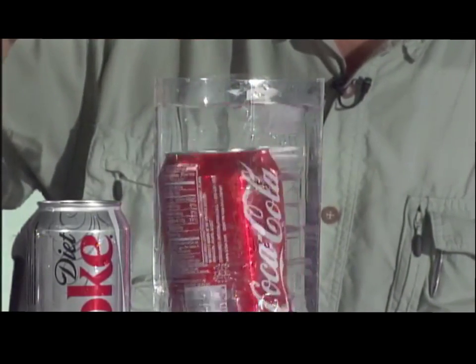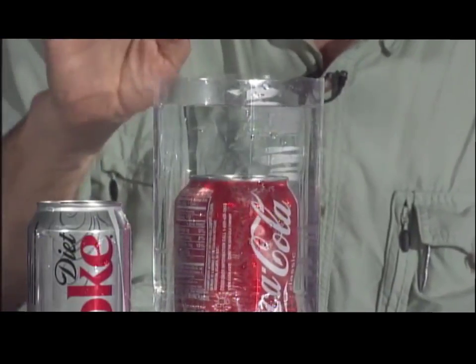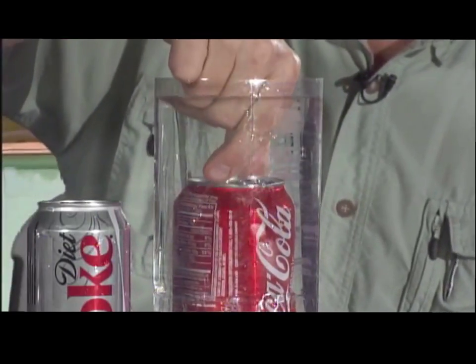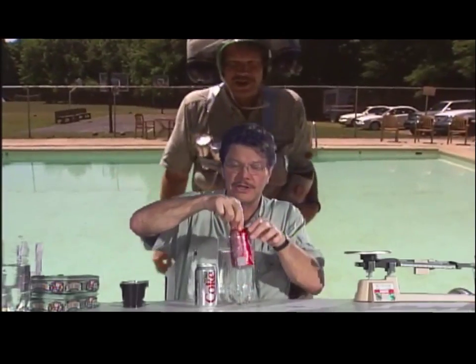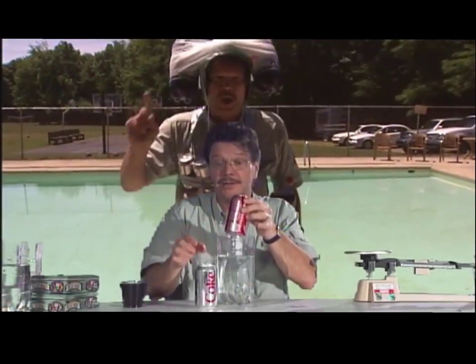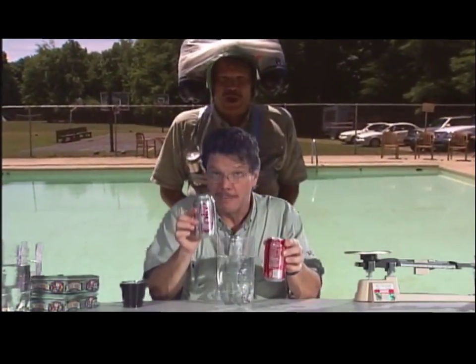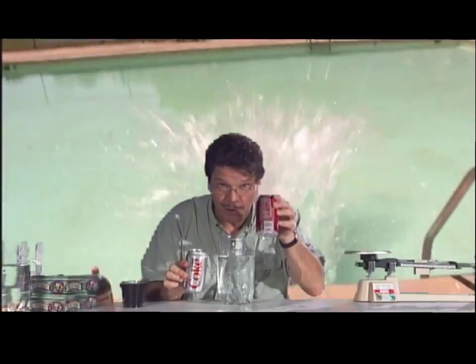It looks like I've trapped, there goes the burp. You saw that one was floating for a while and it burped out of there. So this is a kind of a cool thing to do. So remember, if you're going to do a Diet Coke suit, you might float. Don't try a regular Coke. It'll sink.